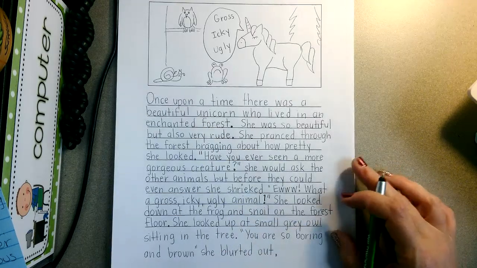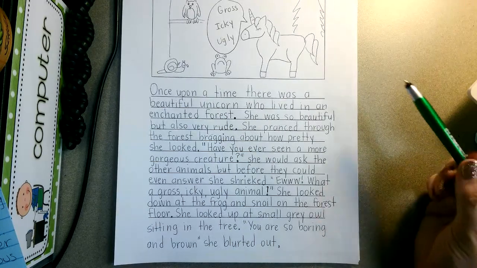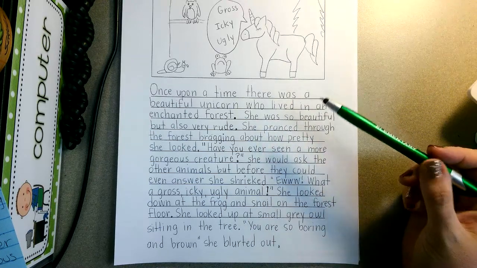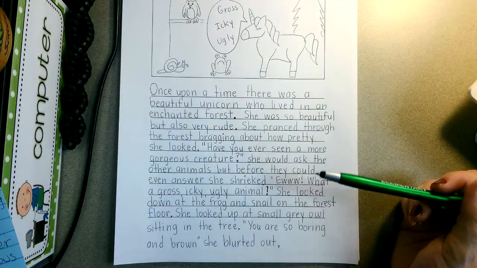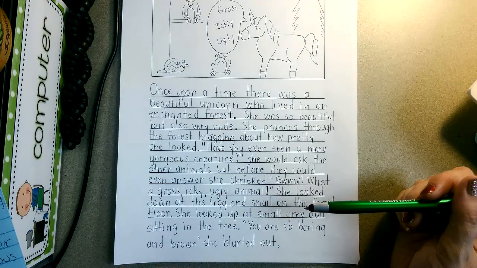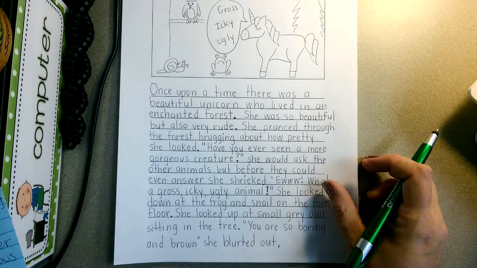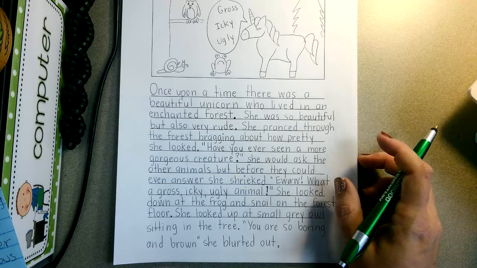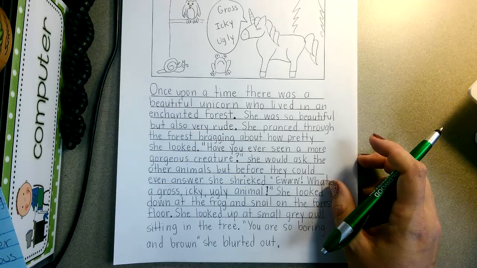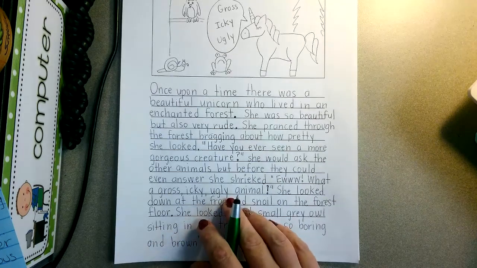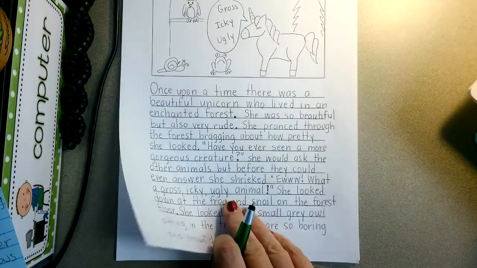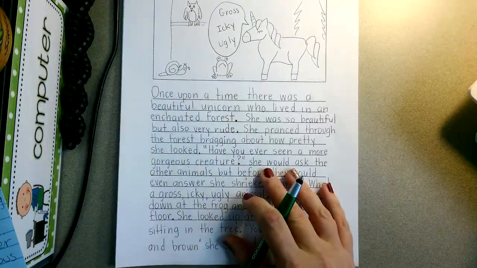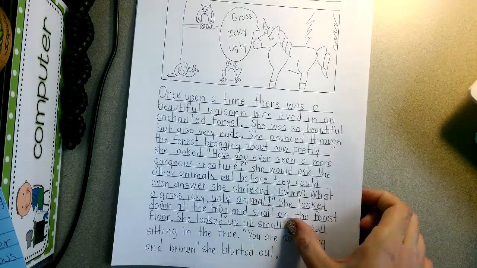All right, friends, so I'm setting the story here, including my character, the unicorn, her dialogue that I've included, calling the other animals names, and including our setting and kind of starting to set the problem here. My problem of the unicorn being so rude to the other animals, bragging and boasting about how beautiful she is. So for tomorrow, I'm going to keep on working, and then I will share my writing with you all tomorrow and set a new goal for myself.